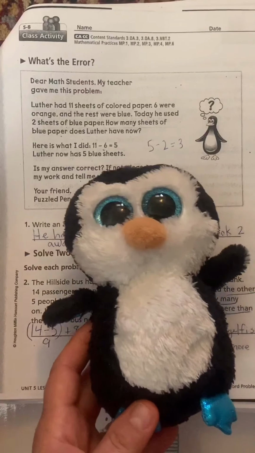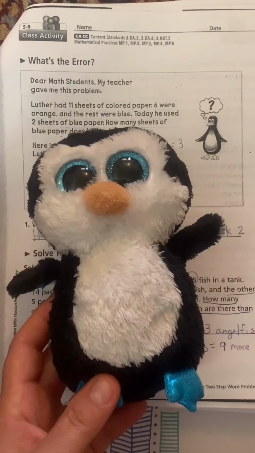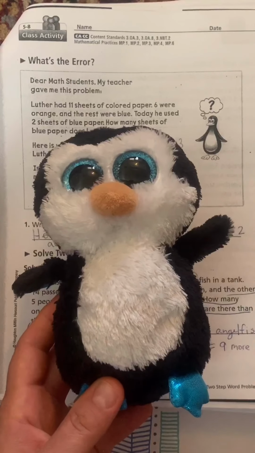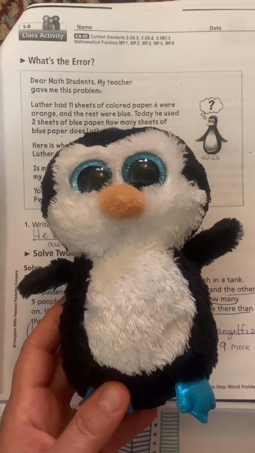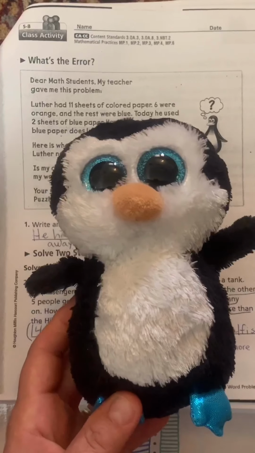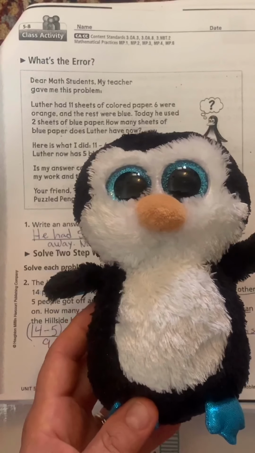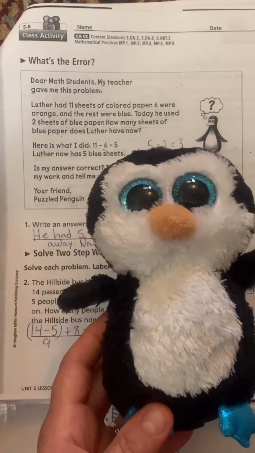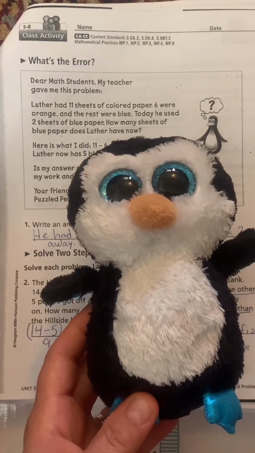Hey, Puzzle Penguin, I think you made a mistake. Here's the thing. The problem says that Luther had 11 sheets of colored paper. 6 were orange and the rest were blue. In order to figure out how many blue papers he had, it would be 11 minus 6, which is what you did, which is 5, right?